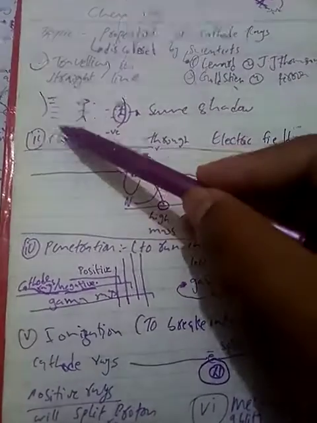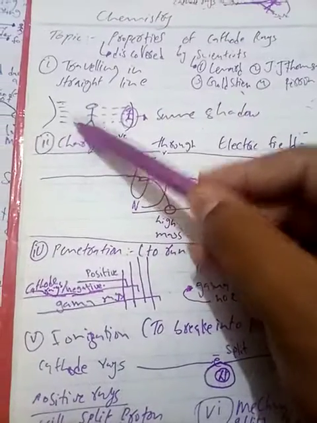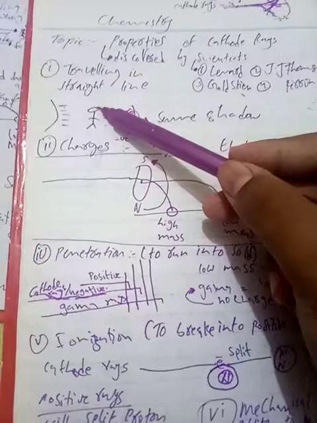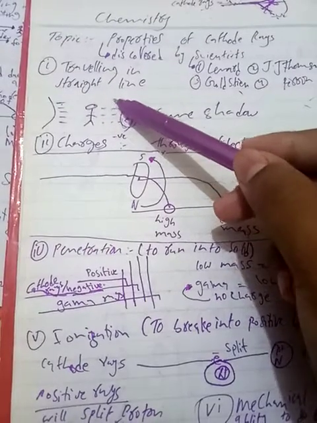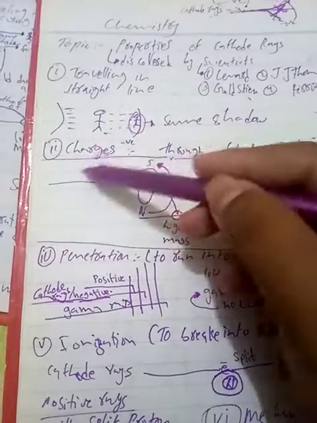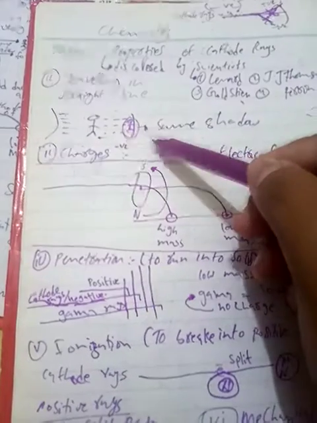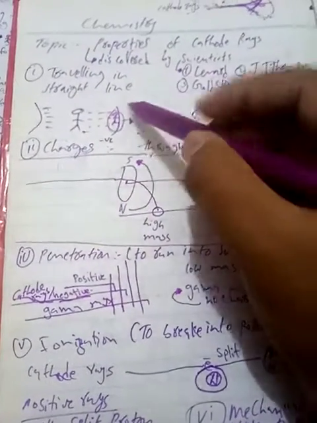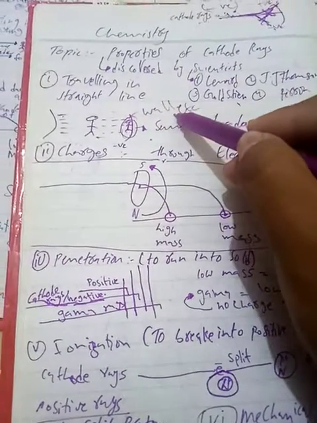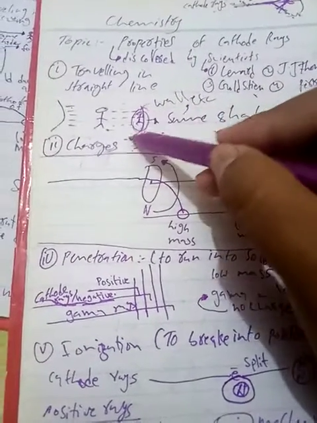a straight line. So when cathode rays are passed over an object, as an example we have taken a human, and the screen can be any wall or anything, then it will create the same shadow.